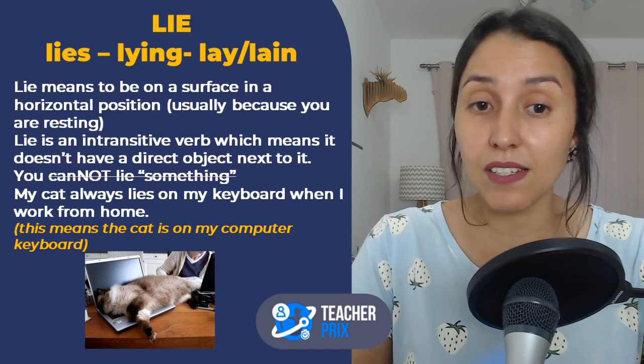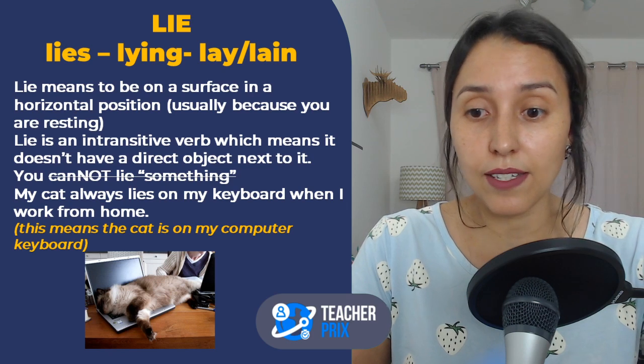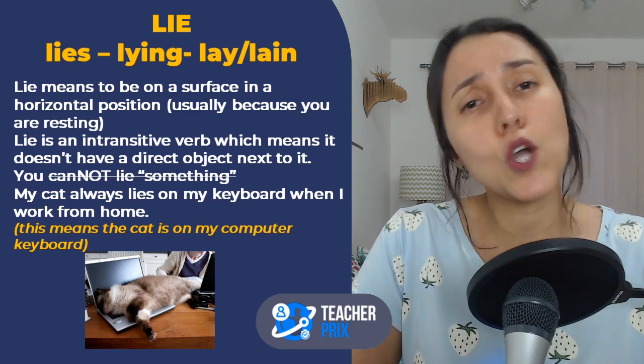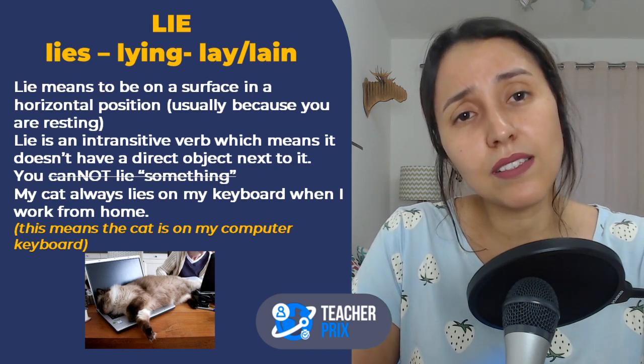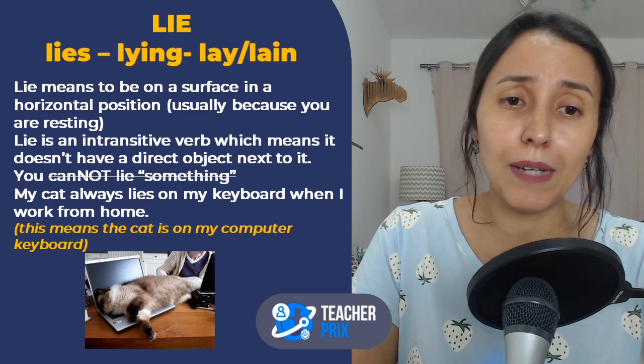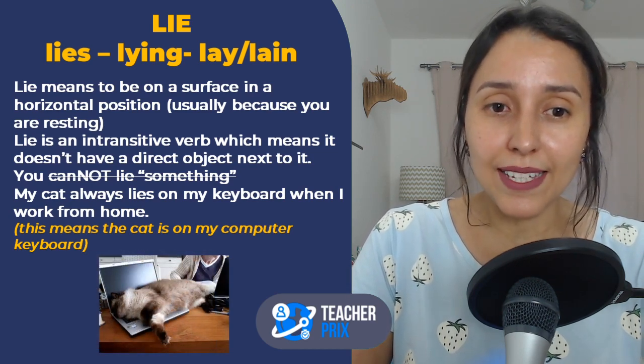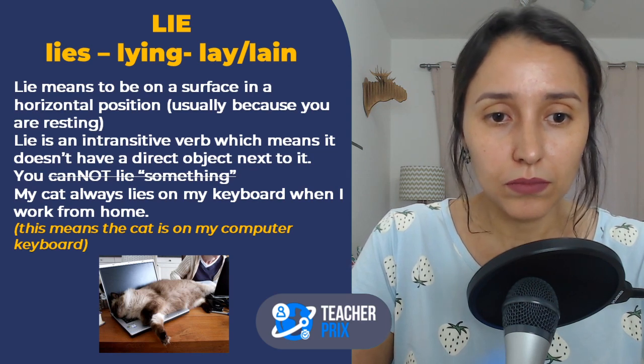Do you have cats? I don't have cats. I'm allergic to cats, actually. Do you have this problem here that, you know, when cats want to be close to you and they want to sleep on the keyboard? I don't know. I don't have cats, so I don't know. Now, one thing that is very common, let's see if I wrote it here. No, I didn't.